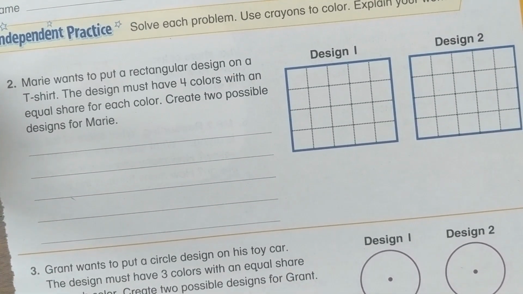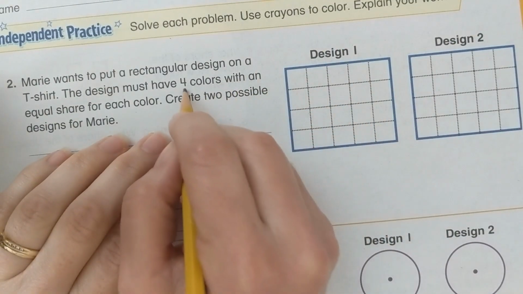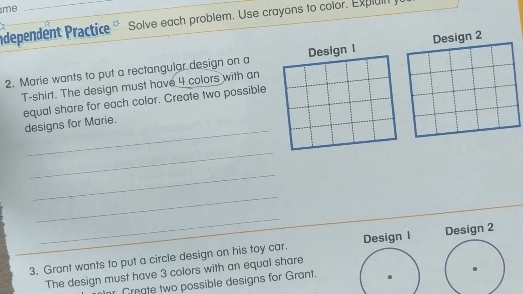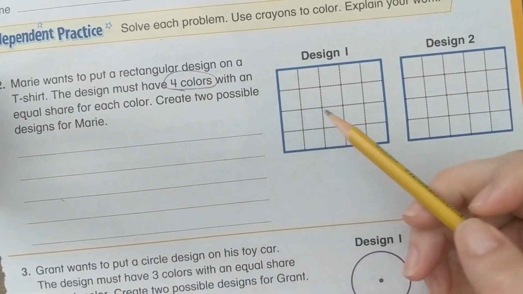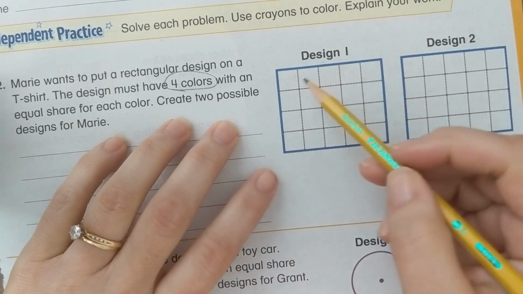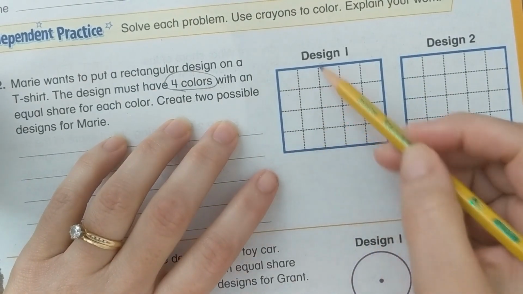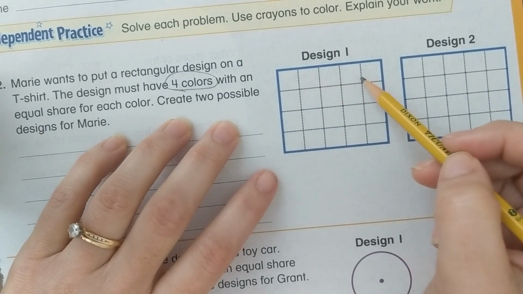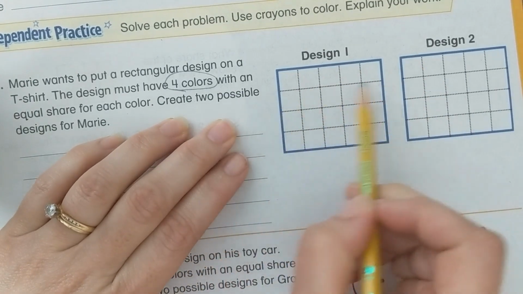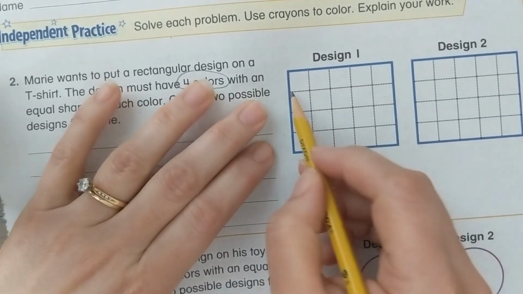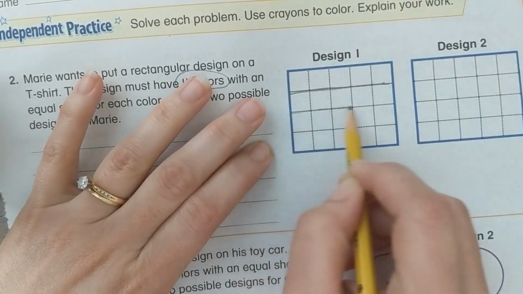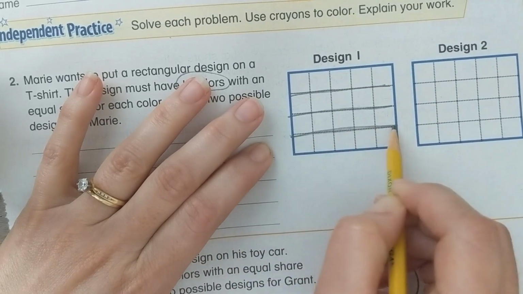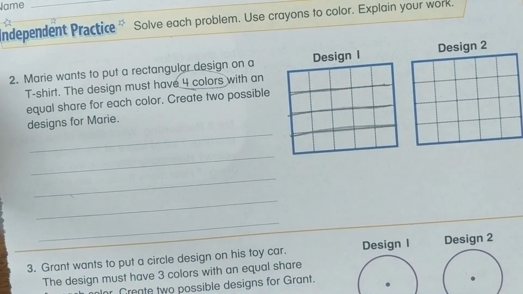Marie wants to put a rectangular design on a t-shirt. The design must have 4 colors. So let's circle that. 4 colors with an equal share for each color. Create 2 possible designs. So I need to split this into 4 equal pieces. So let's see. If I were to do columns this time, that would give me 5 pieces, and that's not what I want. So let's try it by rows. 1, 2, 3. Oh, rows will work. Let's divide it by rows. Okay, that'll give me 4 equal rows.